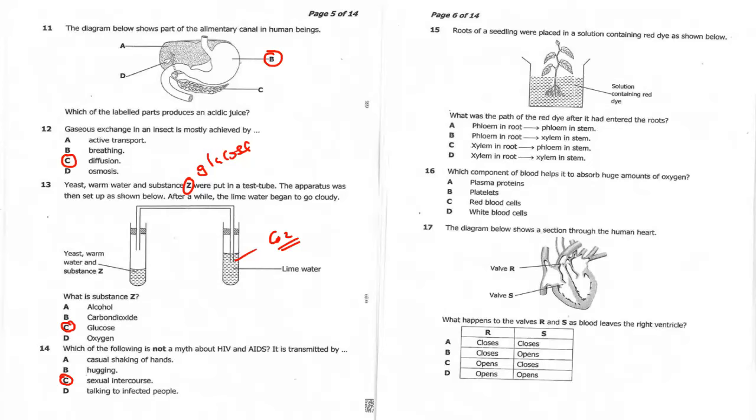Roots of a plant were placed in the solution containing red dye as shown. What was the path of red dye after it had entered the root? So this question, you are going to answer it. So make sure that you answer this question and of course provide the question number and the year and of course the answer.